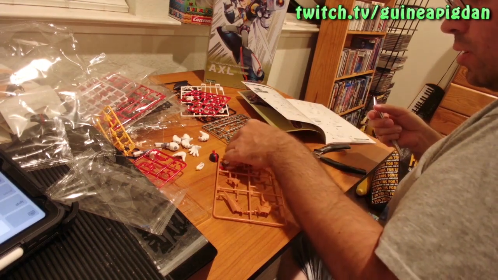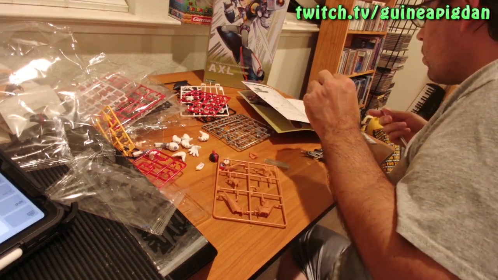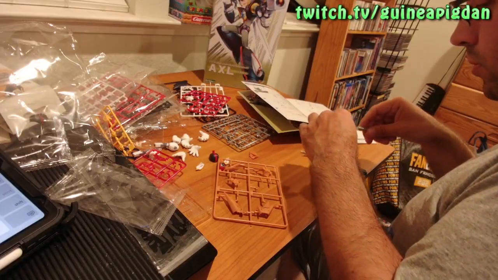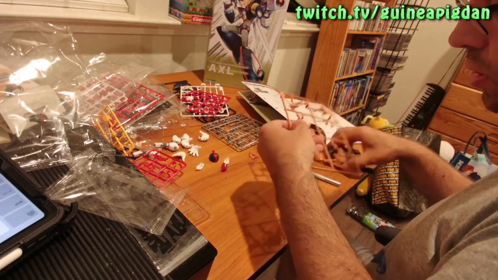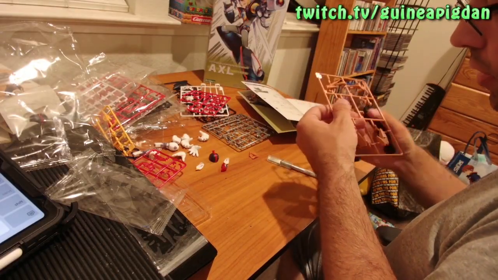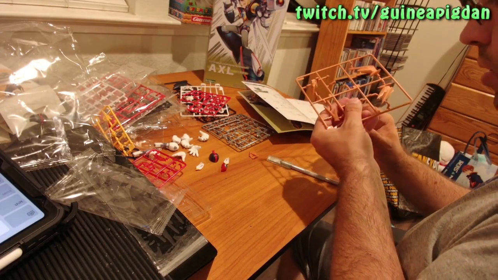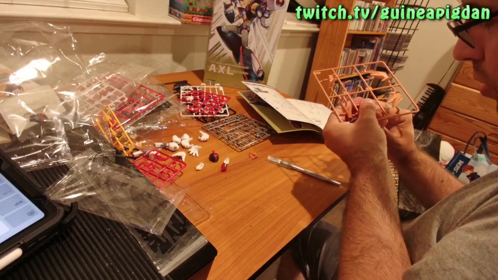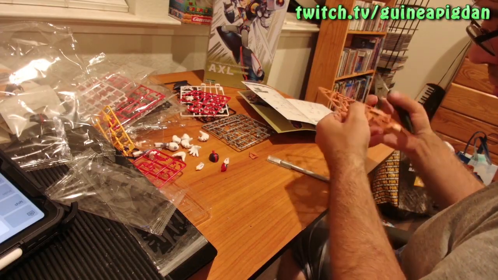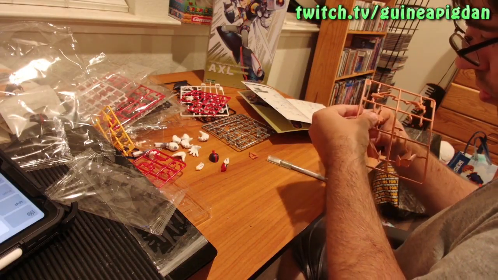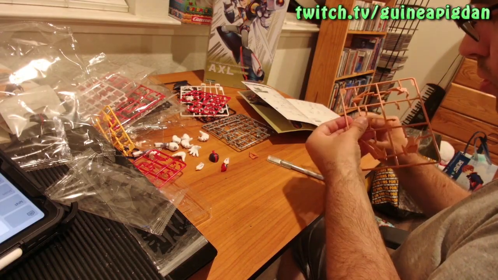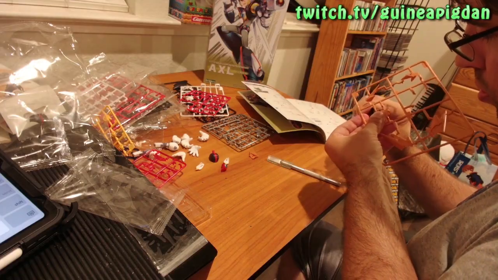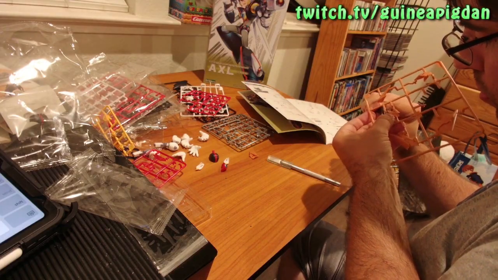Okay. 5. Then there's 02. So this one goes on, I guess, on top or something. Or in between. There we are.